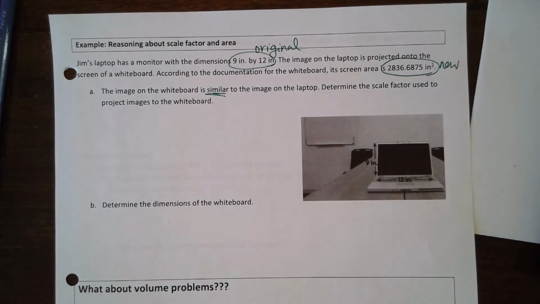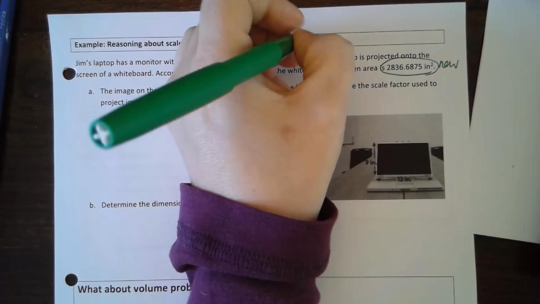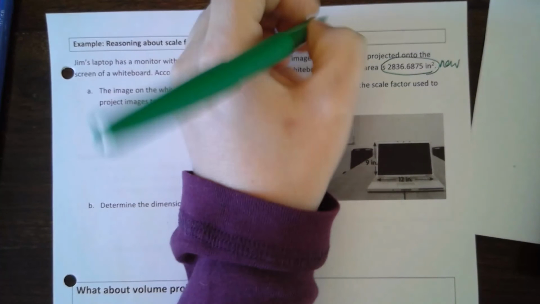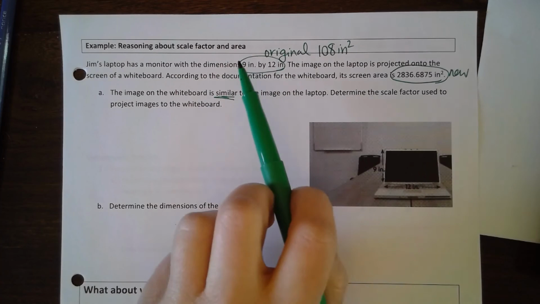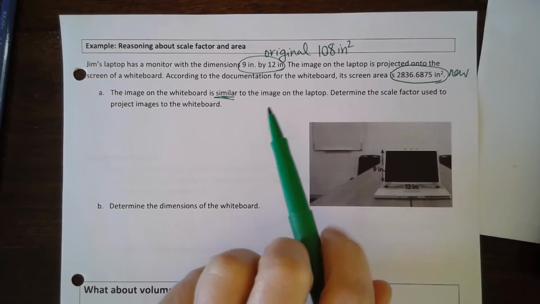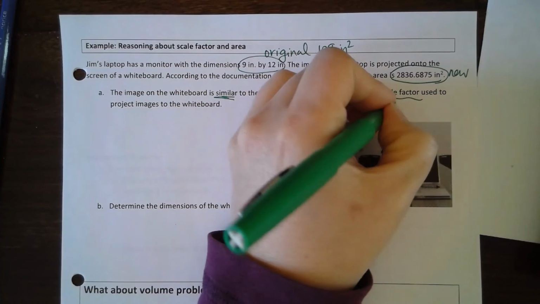The area of the original is 9 times 12, which is 108 square inches. So we've got a new area and an original area, and we're looking for a scale factor. We're looking for K.